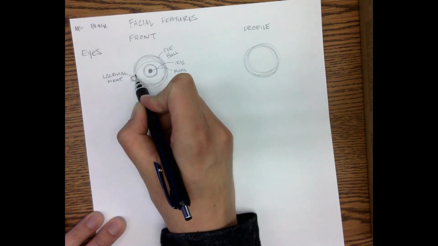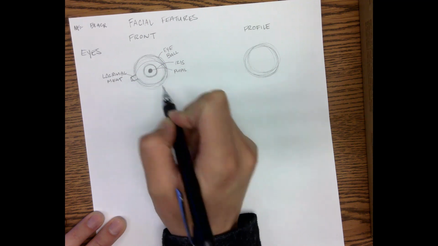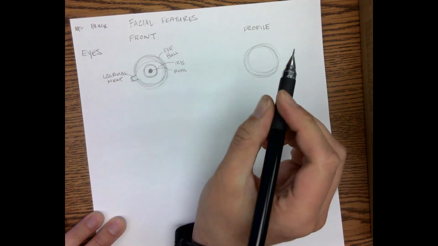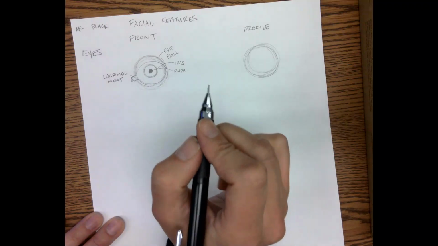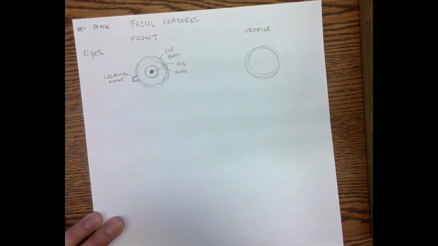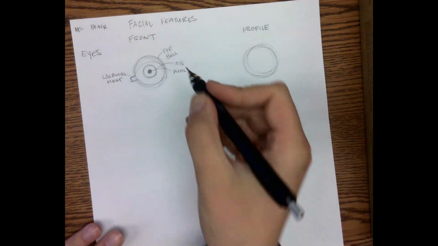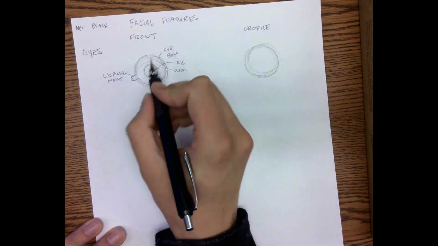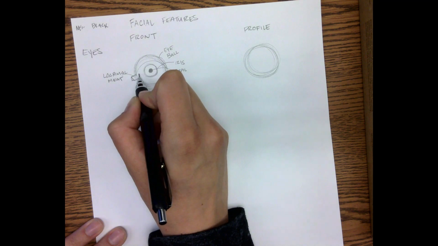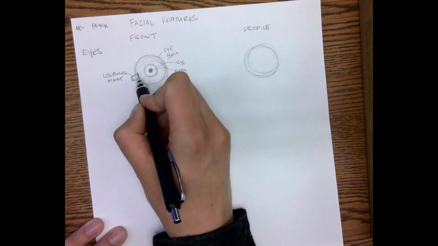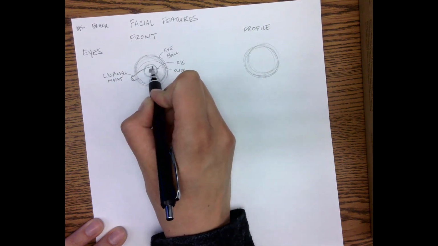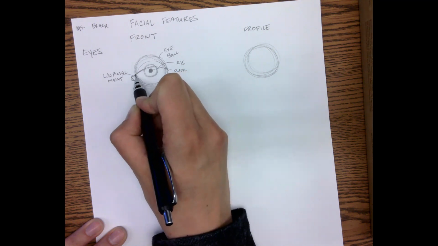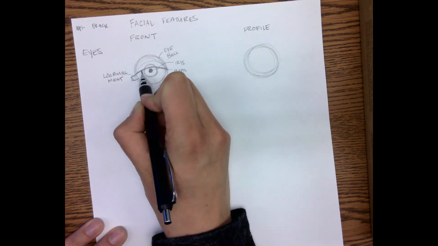Sometimes it even goes over your pupil if you're looking down at them slightly. If you're looking eye level with somebody and that person's eyelids are at rest, they're probably going to end up somewhere around here. So you have to go over the iris.